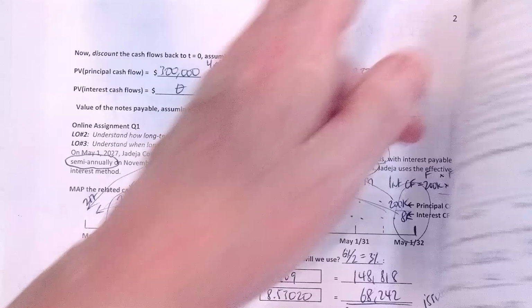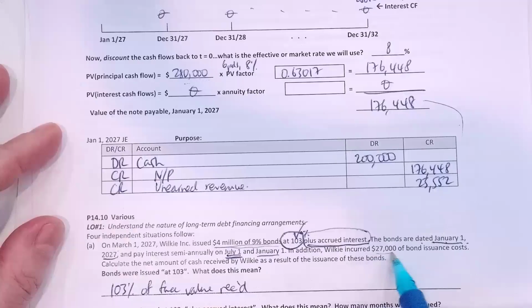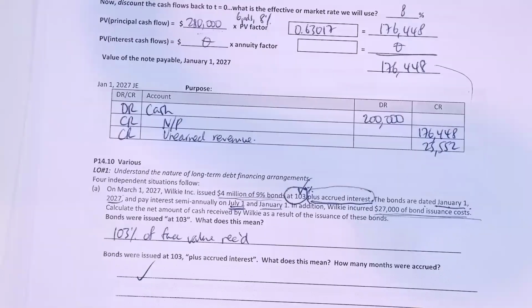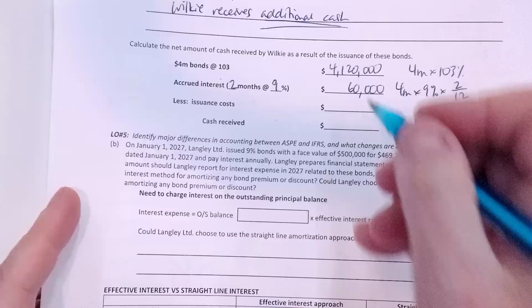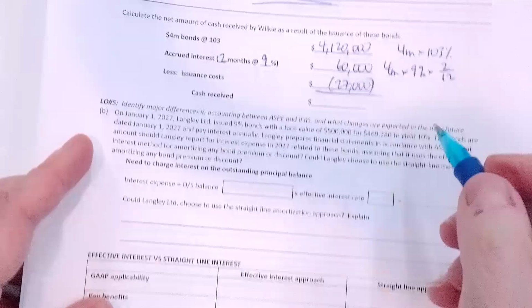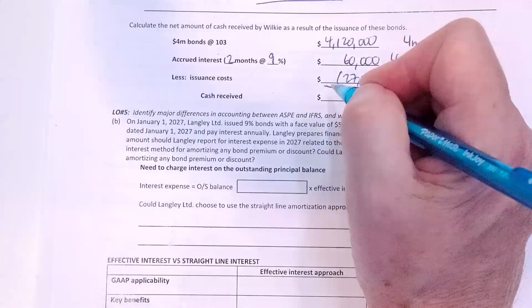And it did say Wilkie incurred 27,000 of bond issuance costs. That's what they paid to the investment bankers who placed the bond issue on the market. So net cash received would be 4,153,000.